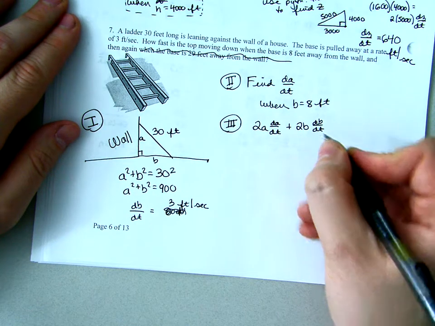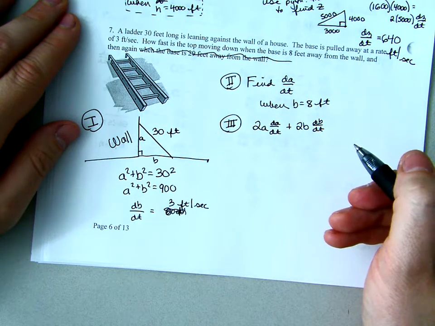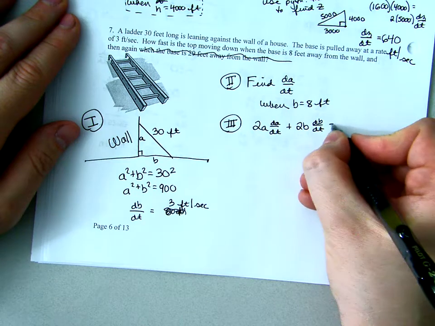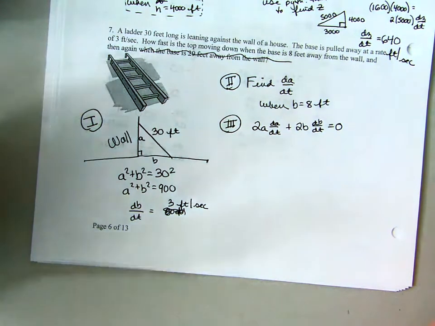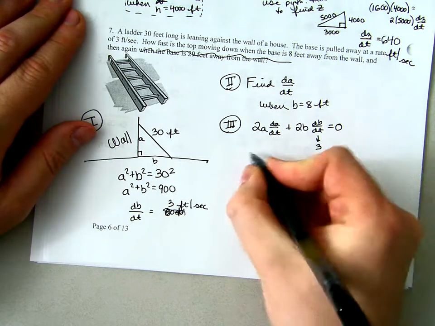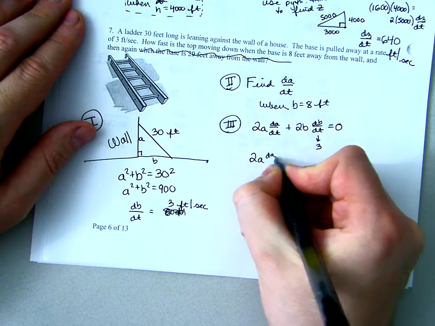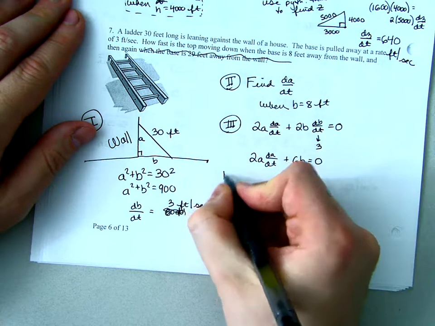2A dA dt plus 2B dB dt equals 900. Good. What's wrong, Sabrina? 0. I see so much of that on tests and quizzes on this stuff. No, derivative of a constant is just 0. Actually make it 0. dB dt is 3, so I can say 2A dA dt plus 6B equals 0.